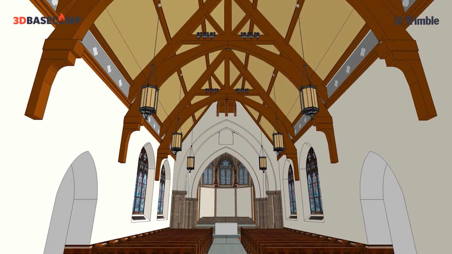Once, and I'll show you the detail of the actual fixtures themselves, once we solidify the concept of the design and what that light fixture is going to be, you'll see this light fixture here, as well as these ones here that are going to throw more light onto the space.